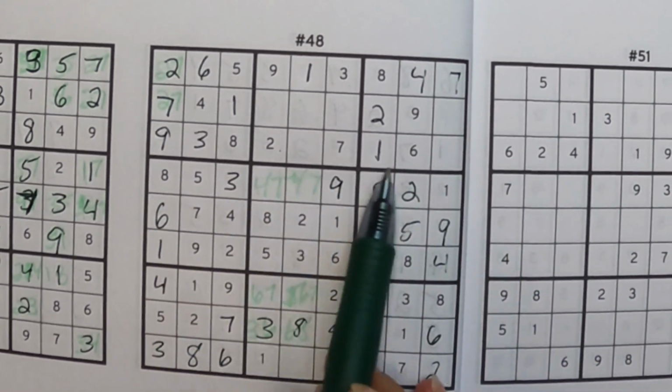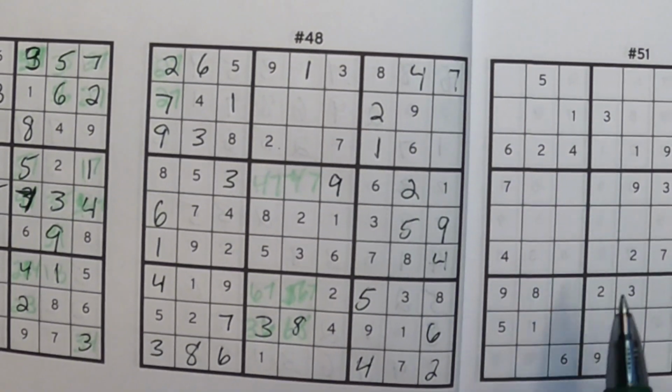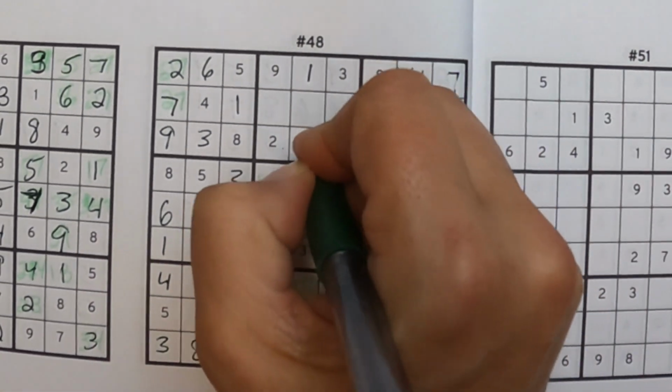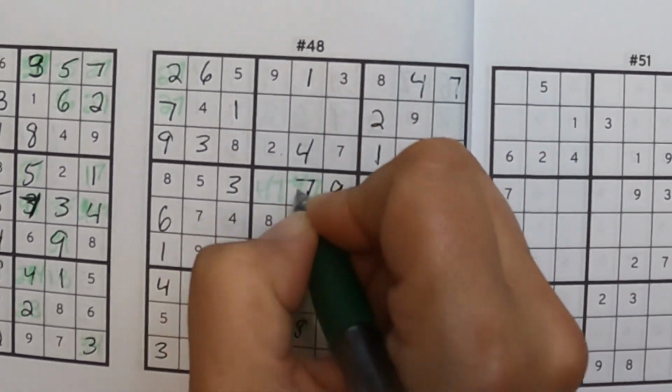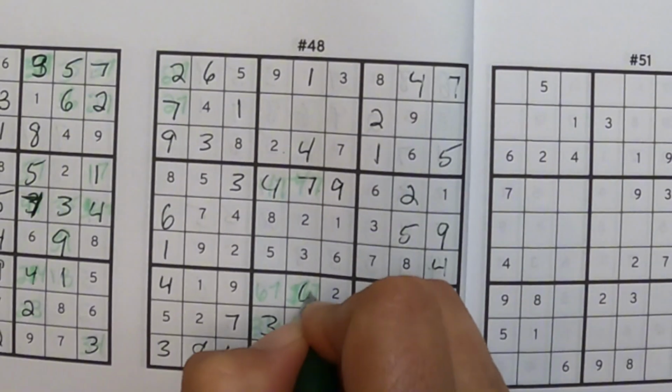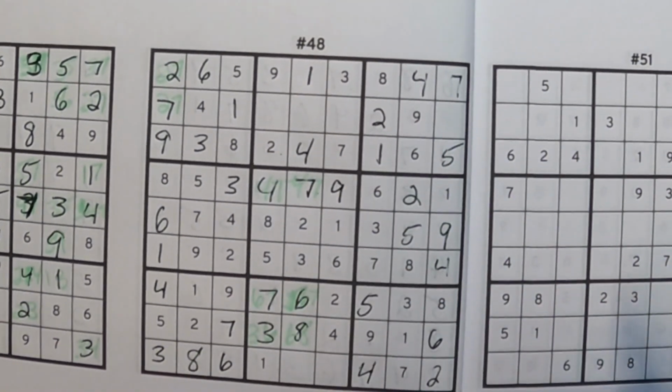For this row, we're missing 4 and 5. We've got a 4 here, so 5, 4. That 4 makes this our 7, 4. That 7 makes this our 6, 7.